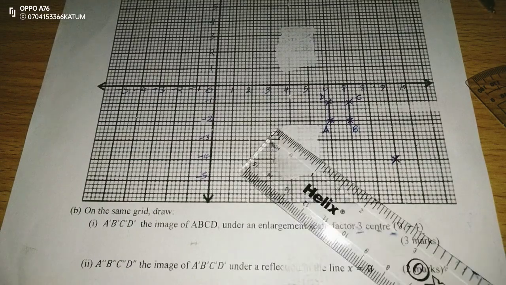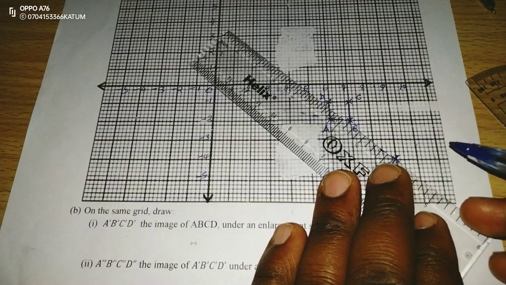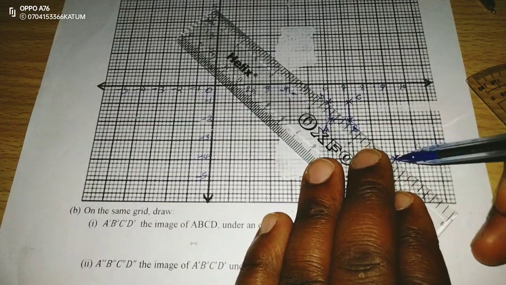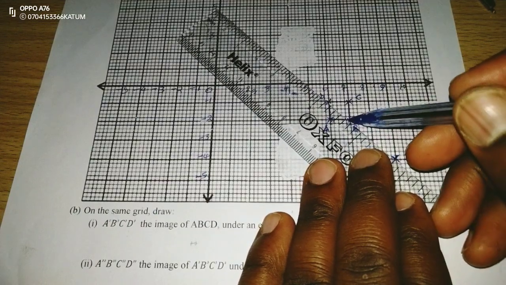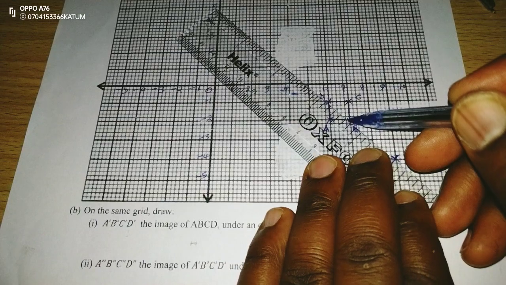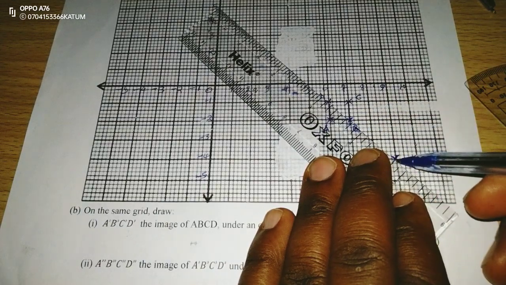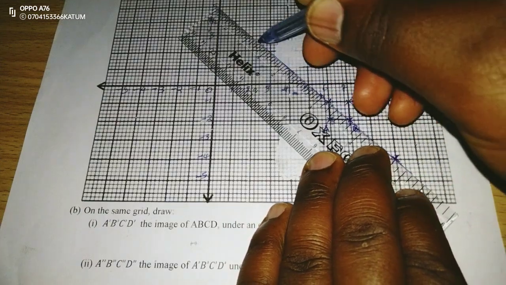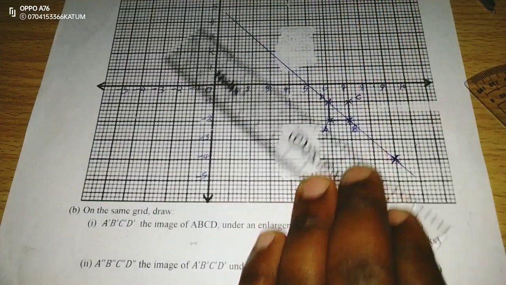Therefore, for us to enlarge, we're going to join all the points to the center. So we join B to the center and we prolong it to the same side. From B to the center, let me use a very straight line, then I extend the line like that.